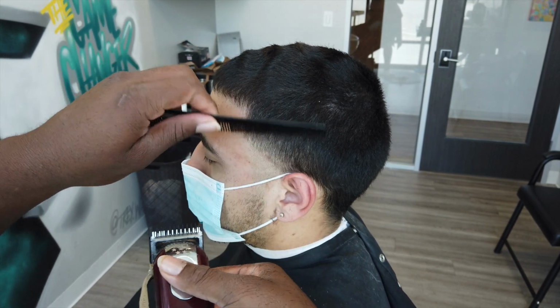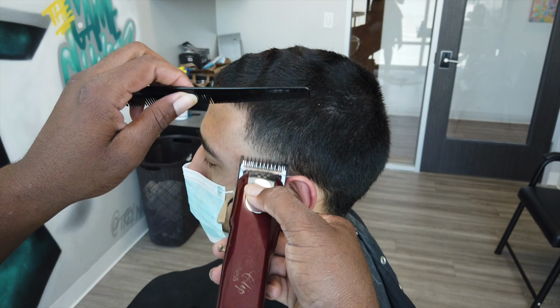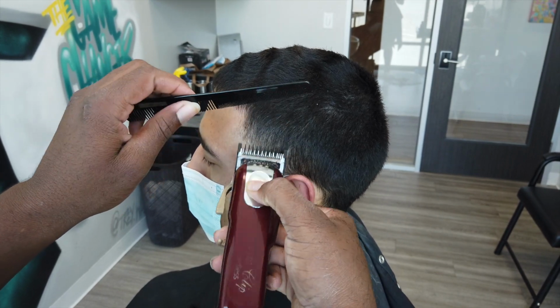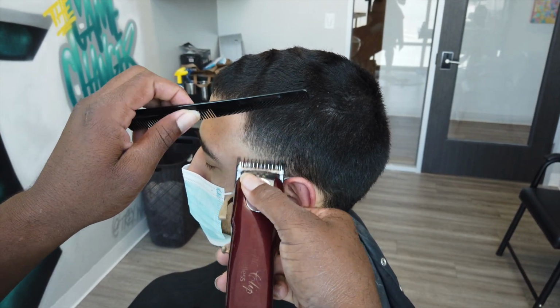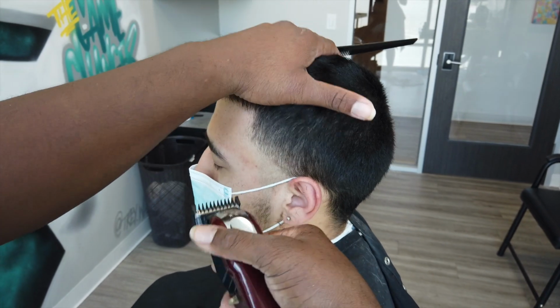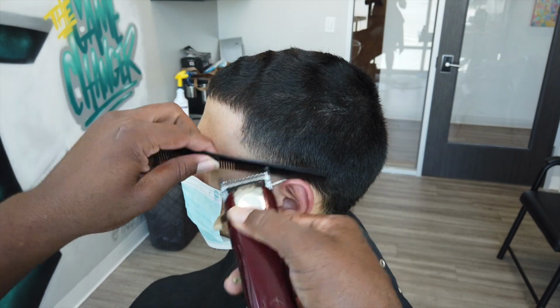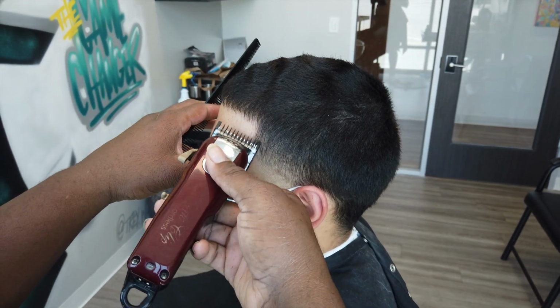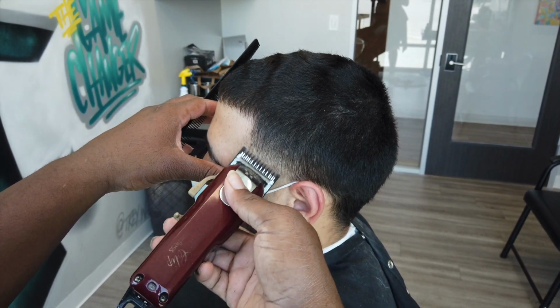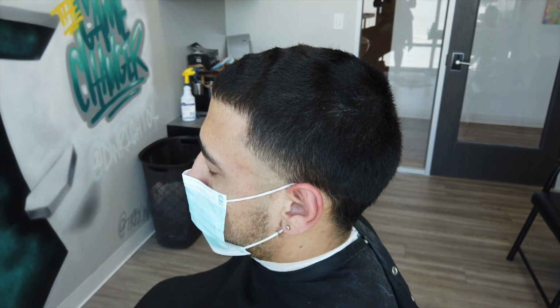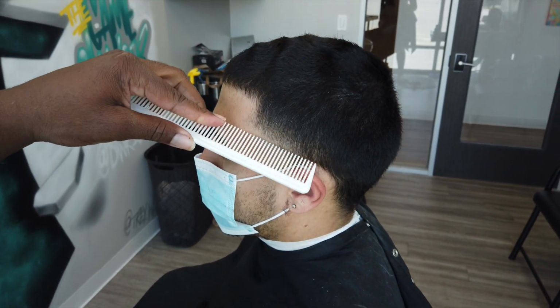So the technique or the system translates on all hair textures, but you have to modify certain things depending on the hair type, the hair density. That's what I'm trying to teach you guys. So you watch me work the technique. See how I'm fading the different angles. The way the hair grows, I go against it. I'm using the corner of the clipper. You guys watch, enjoy. Am I missing anything?